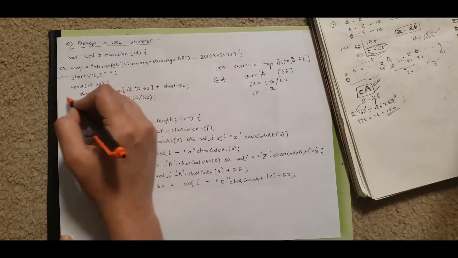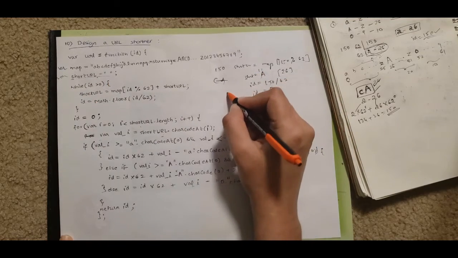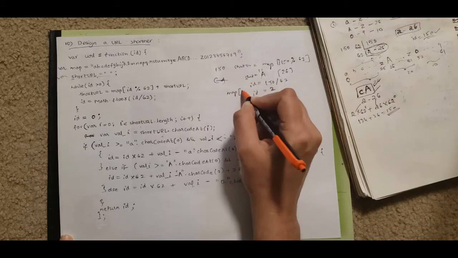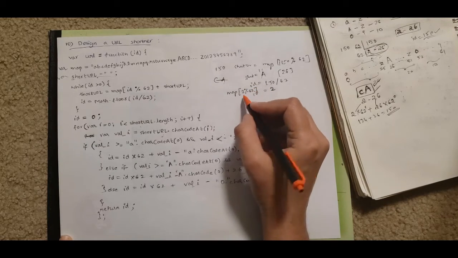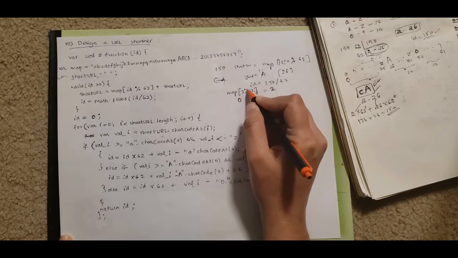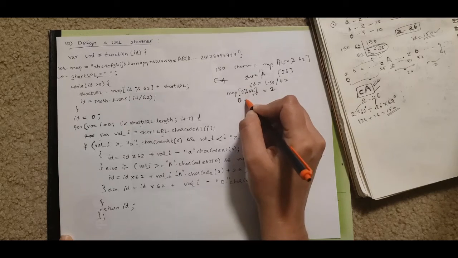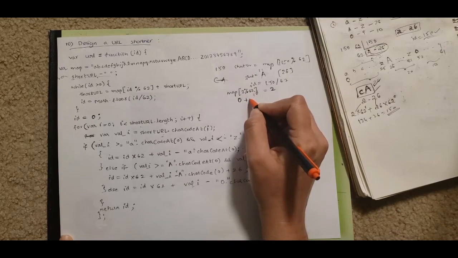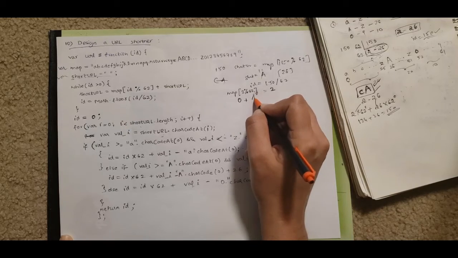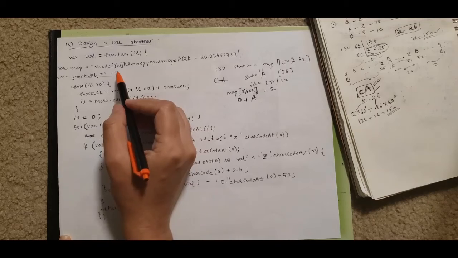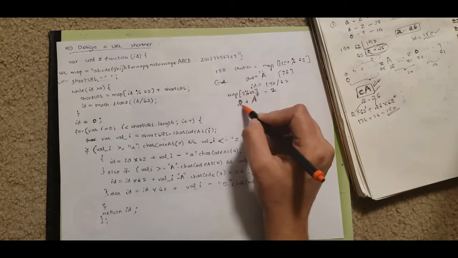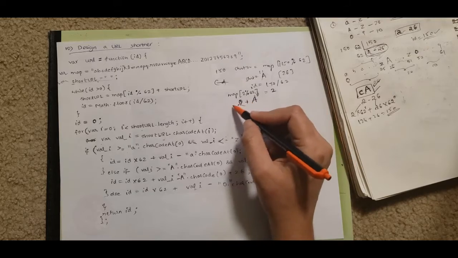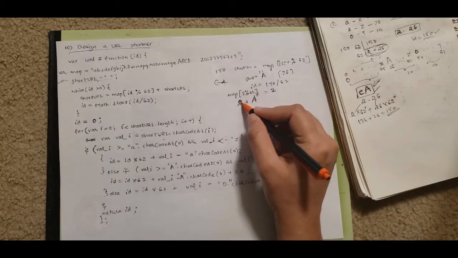Next, again ID is greater than 0. So map of 2 mod 62. Oh sorry, 2 mod 62 is 2. So map of 2 will be c.